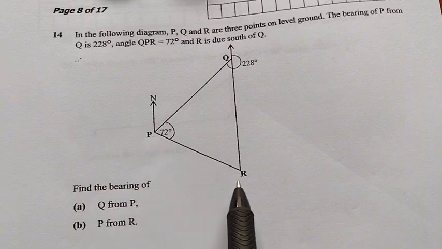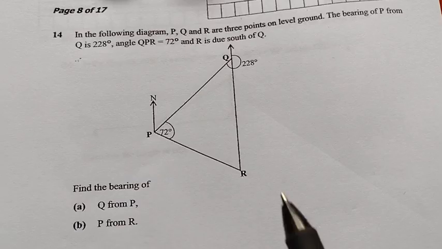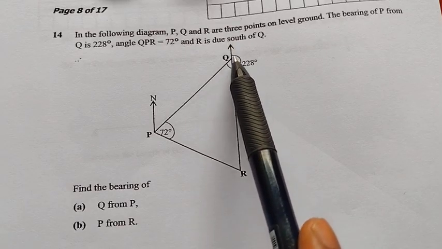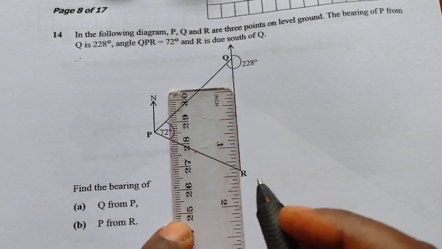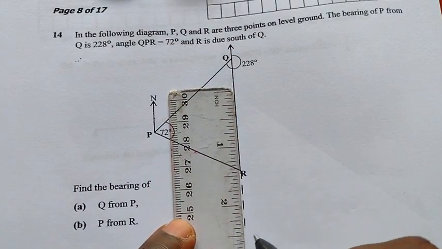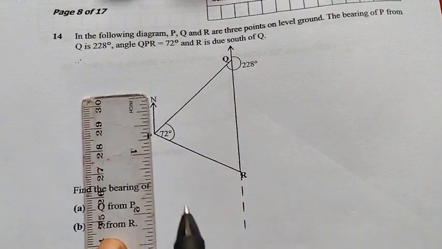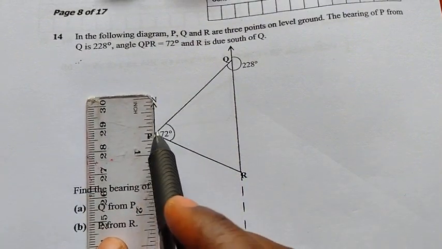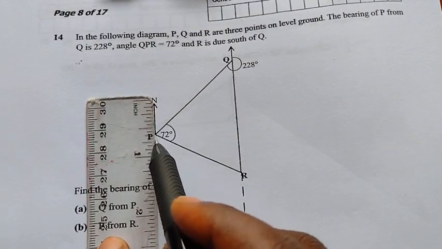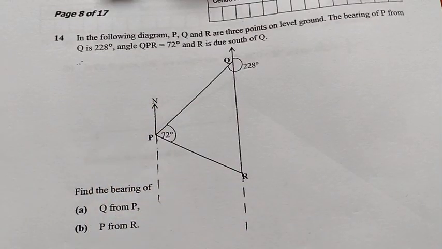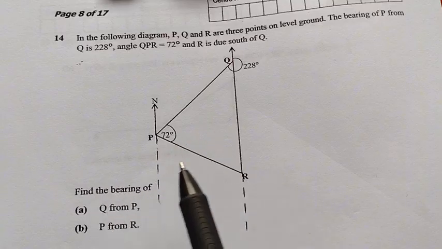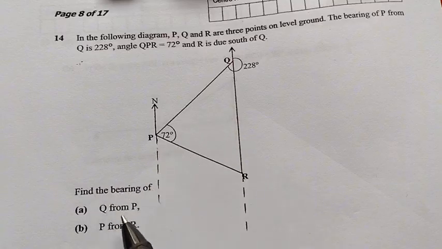What I'm going to do first is, you can see here we have our north direction. So I will just extend this line down here, like this. Then even here you can check we have our north, so I'll also extend the line from here like this. That is the only thing I'll do first.